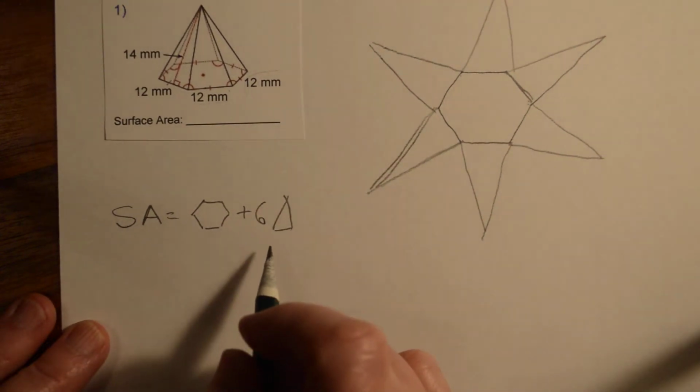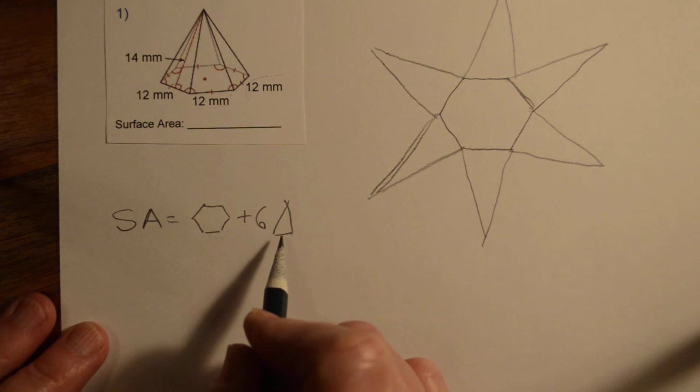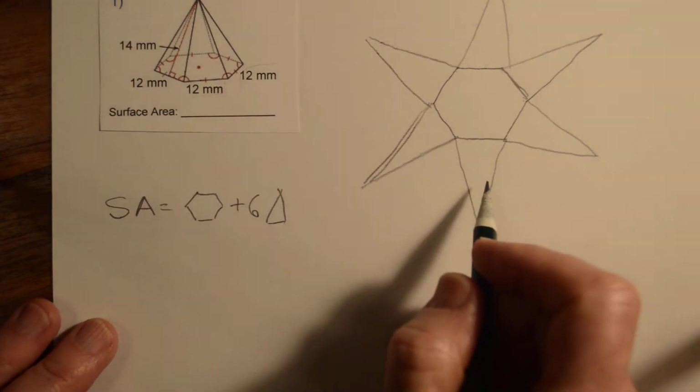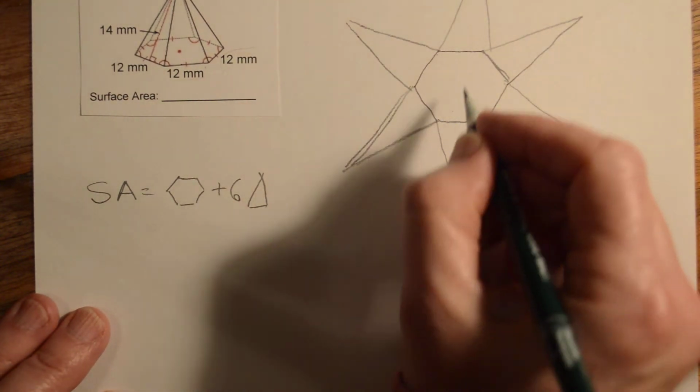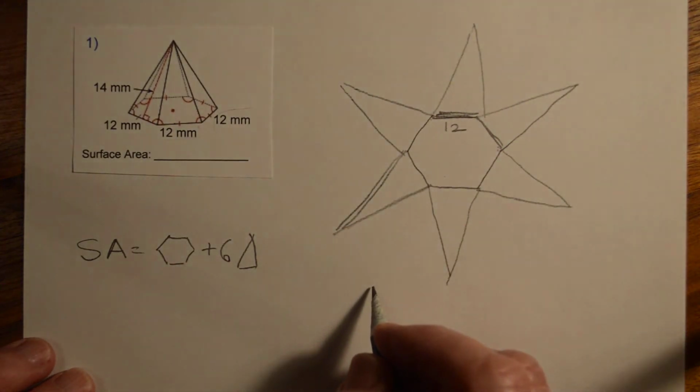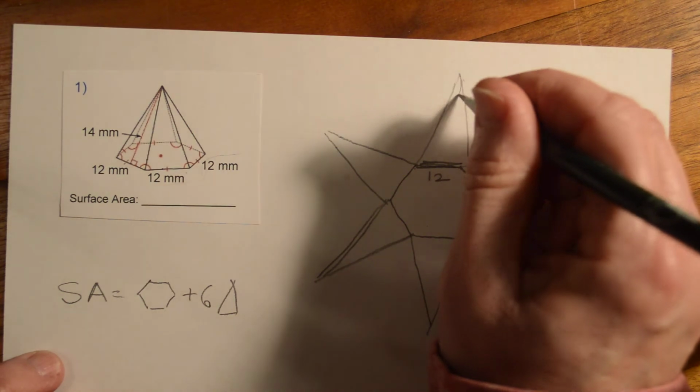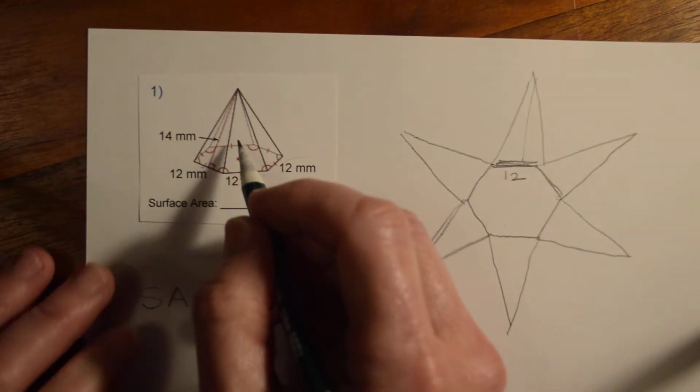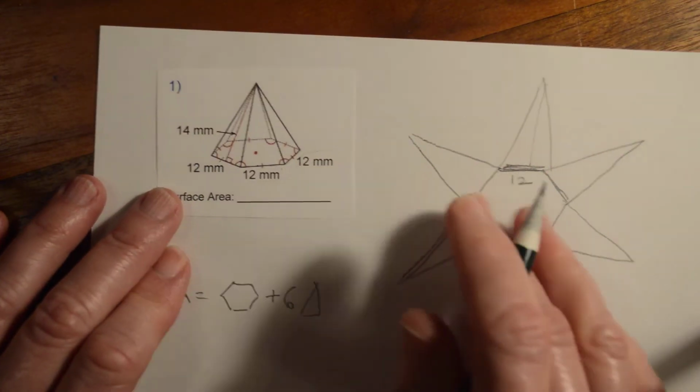Again, I tend to go for the easy one first just to get that out of the way. So let's take a look at these triangles. It's telling us that the base of the triangle is 12 millimeters, and this height right here, according to the diagram, is 14 millimeters.